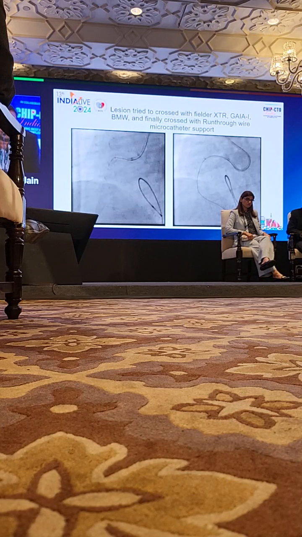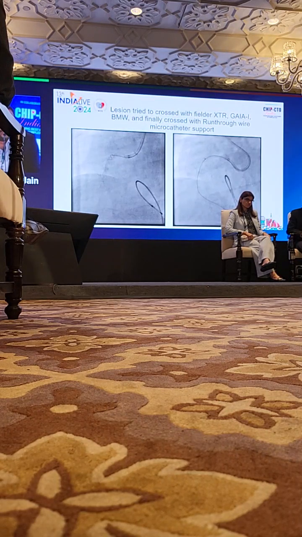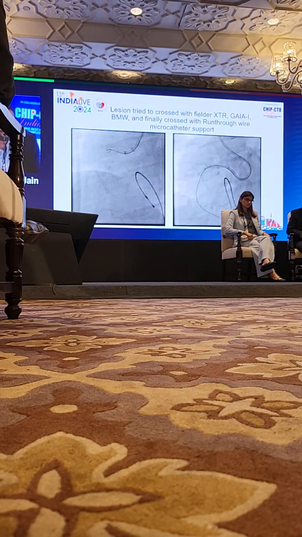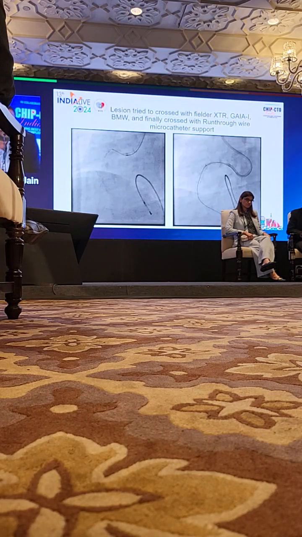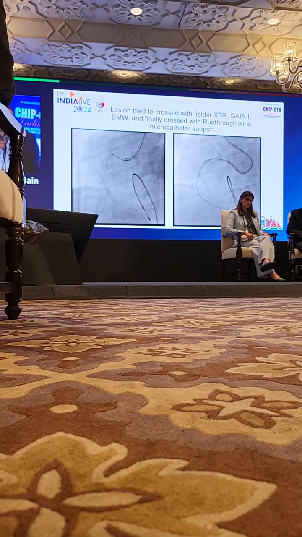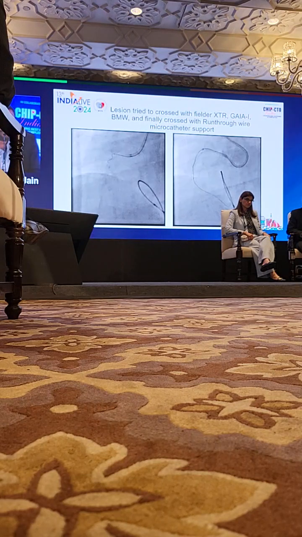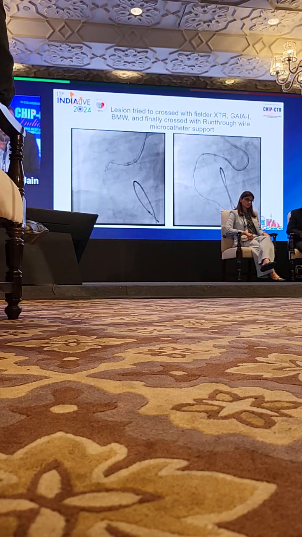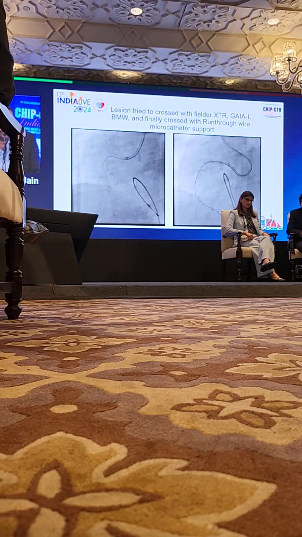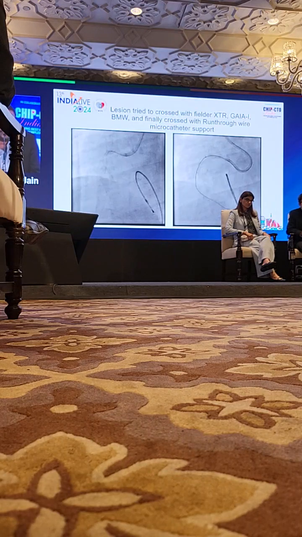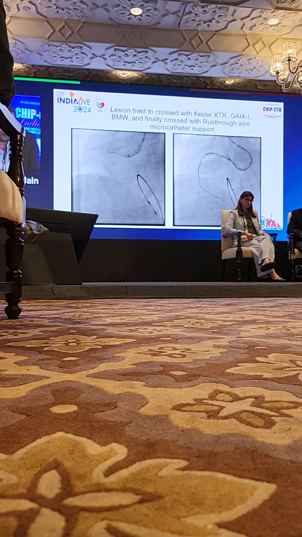Initially I took a JR. Thinking of a rota, I put a TPI there. With the Fielder, after the exchange with the Runthrough, I was initially successful in negotiating the proximal part of the lesion, but after that I could not negotiate the distal CTO. So I escalated my strategy with the Gaia wire and microcatheter support, and on the right side you can see with the GuideLiner I was able to cross it, and I confirmed it was in the true lumen.